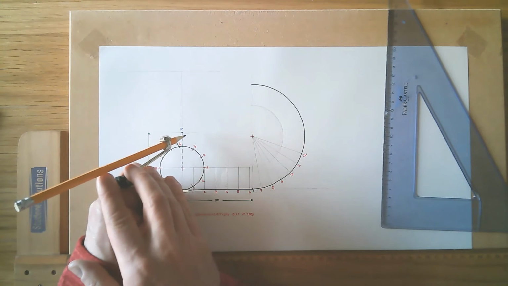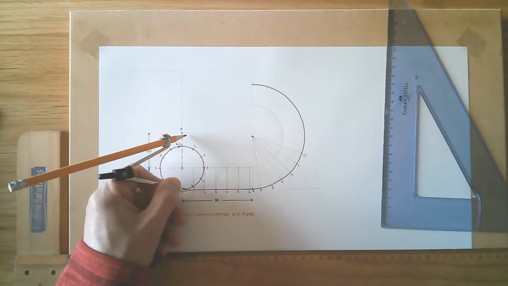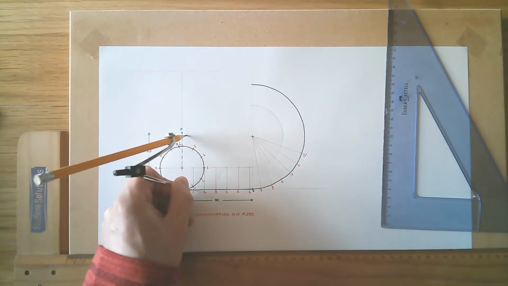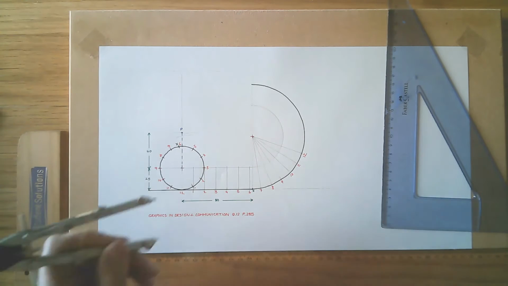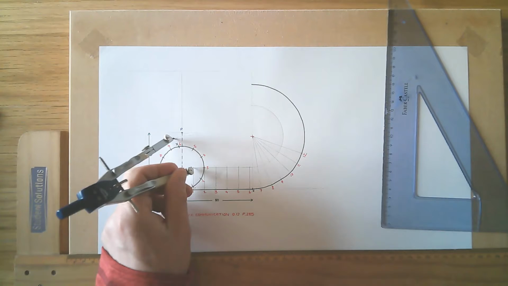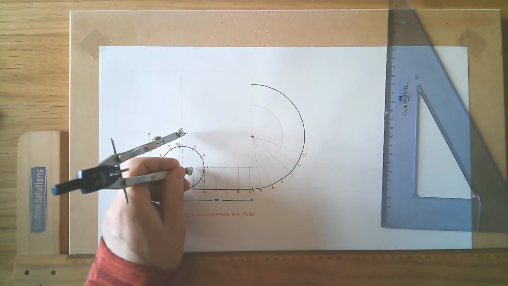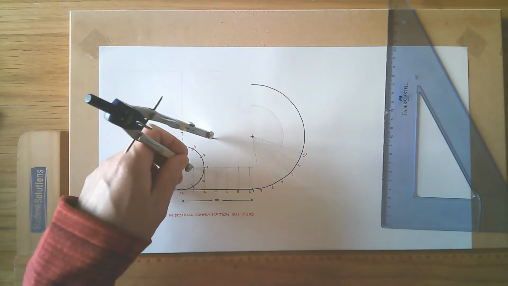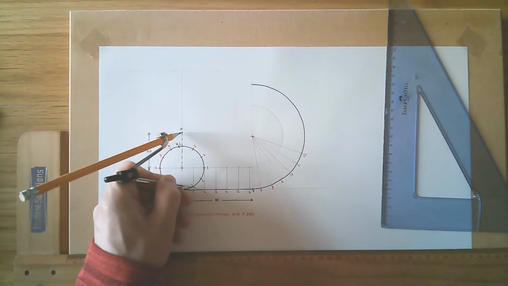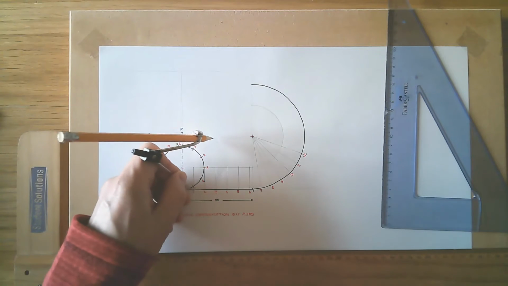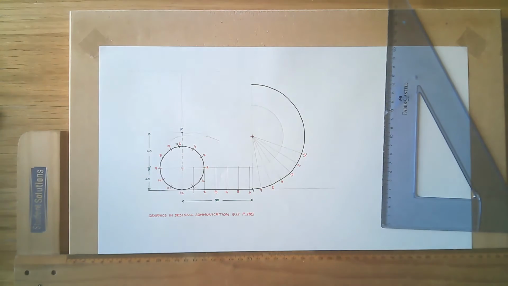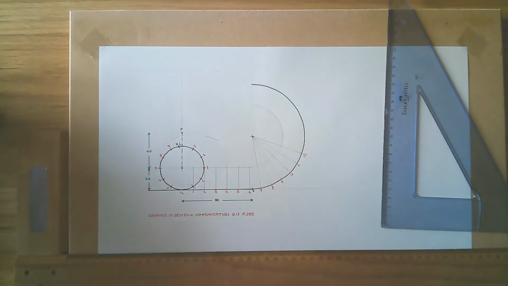And I'm going to come down to number 1 on the baseline where it has rolled onto, and I'm going to swing an arc there as well. Now you can see there that they haven't yet met, but I'm just going to re-swing that one. Sorry, going the wrong direction there. So just to be aware of the direction you're going in, just to make sure you're going the right way with that. My mistake, that's our P1 in its first position there.